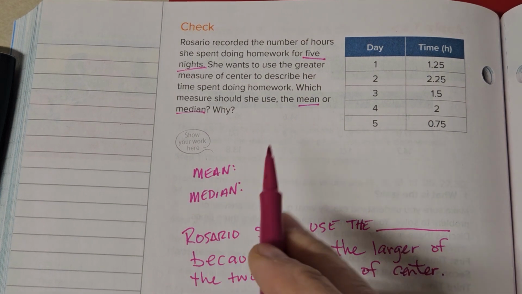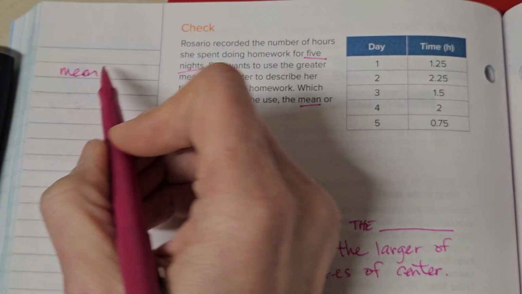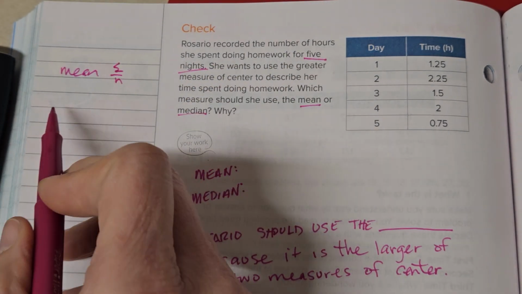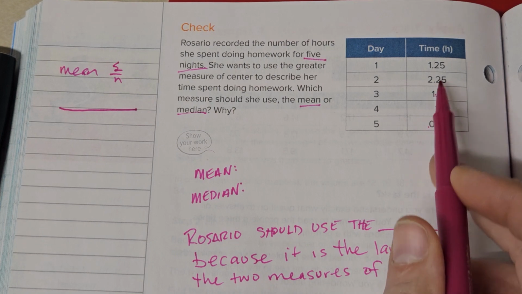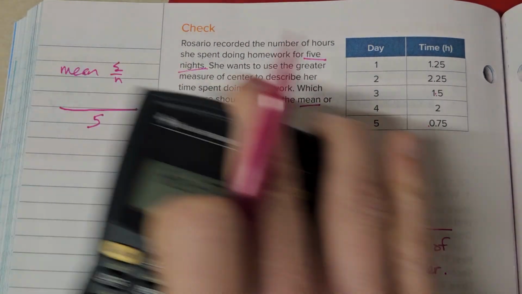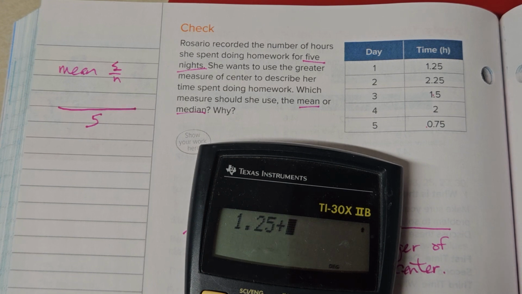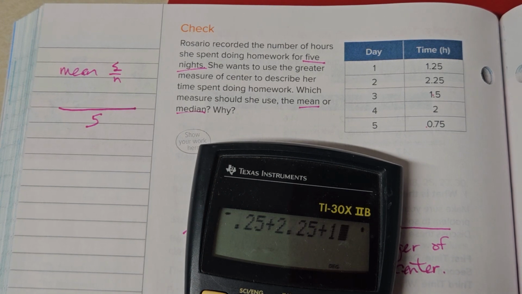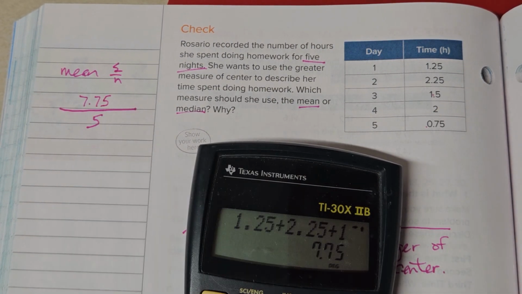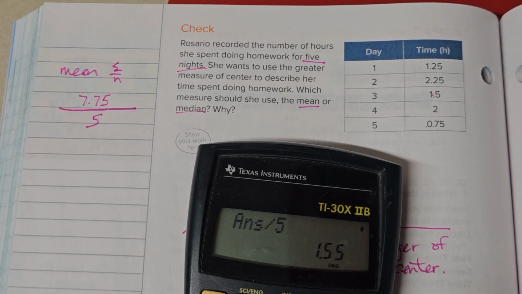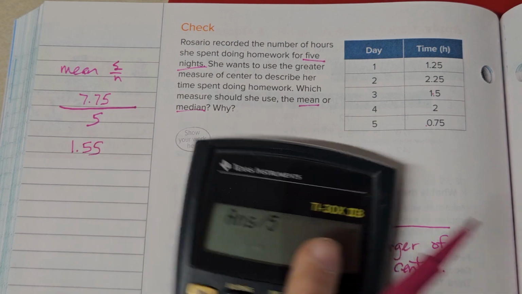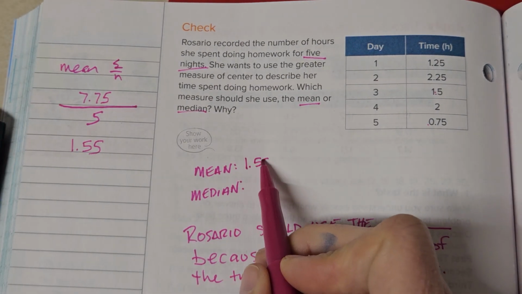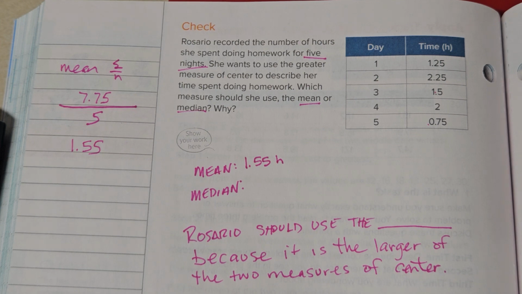All right, find the mean. How did we find the mean? Oh yeah, the mean is the sum divided by the number there are. 1, 2, 3, 4, 5. There's 5 of them. And then we can add all those up. 1.25, 2.25, 1.5, 2, and 0.75. 7.75. And then we can divide that by 5, and we'll get 1.55. The mean, 1.55 hours. Okay, and then we can find the median.